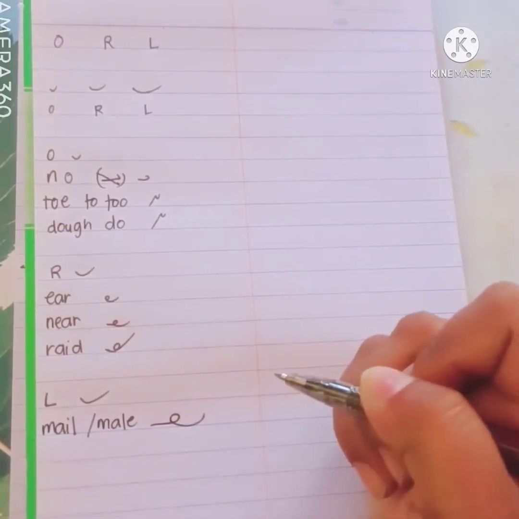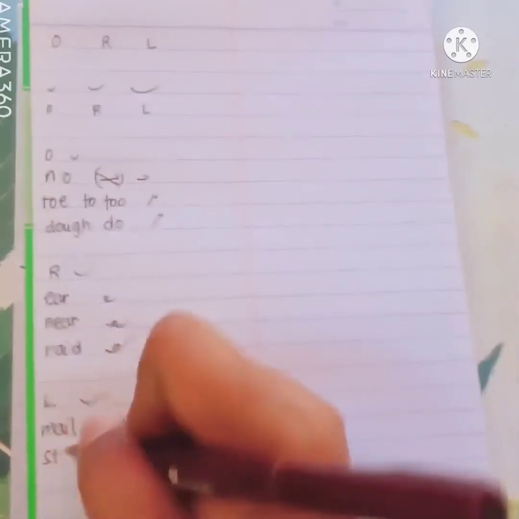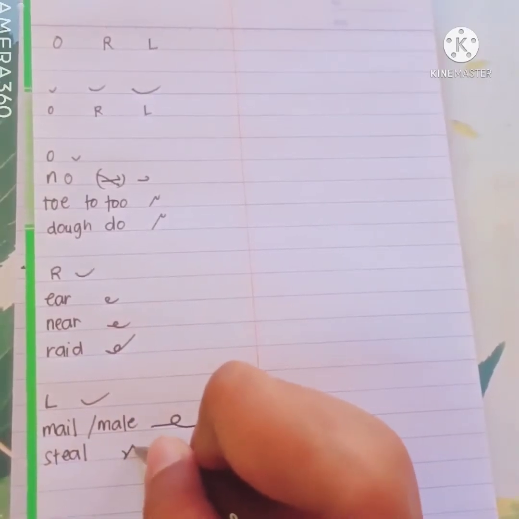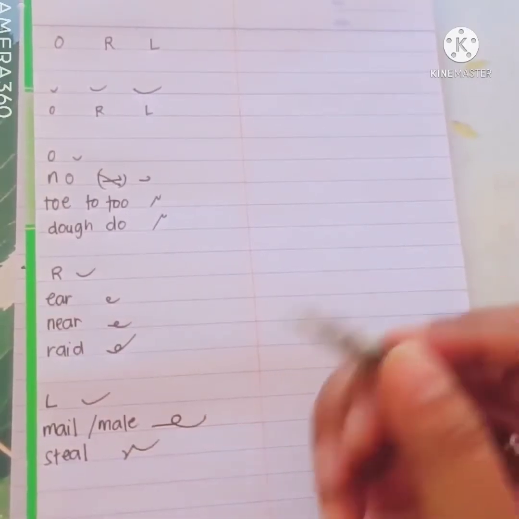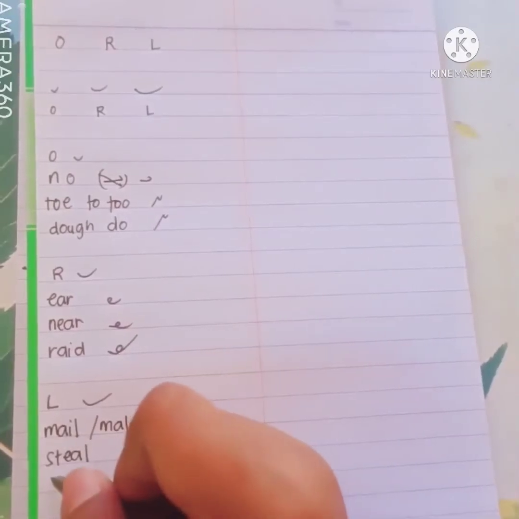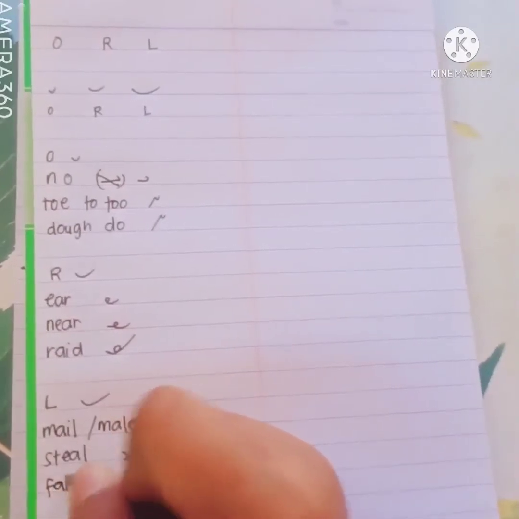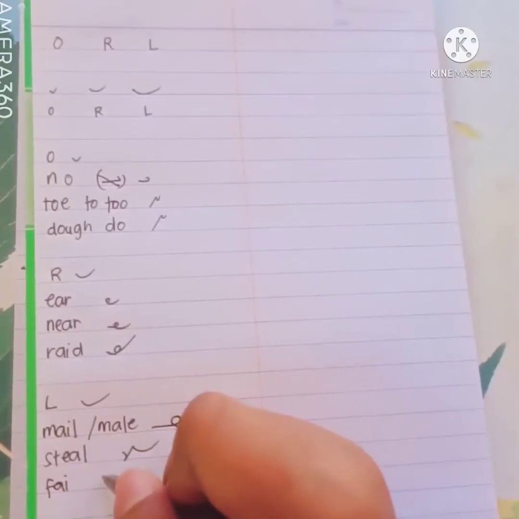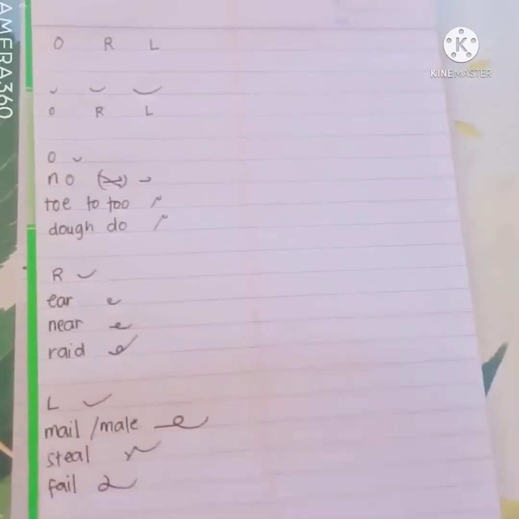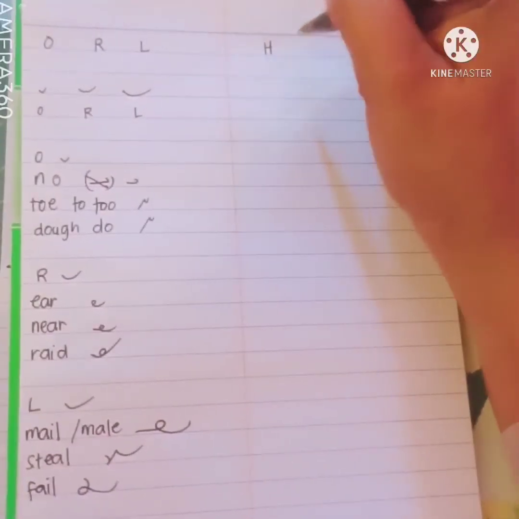L. Steel. L. It's long, okay? And then the feel. F-A-L. Feel.